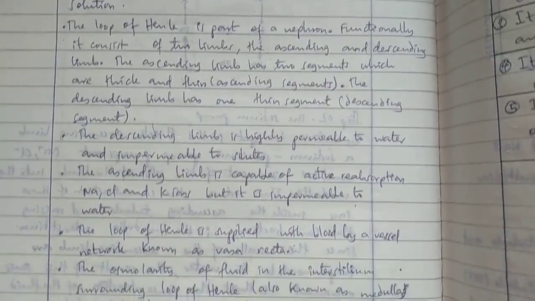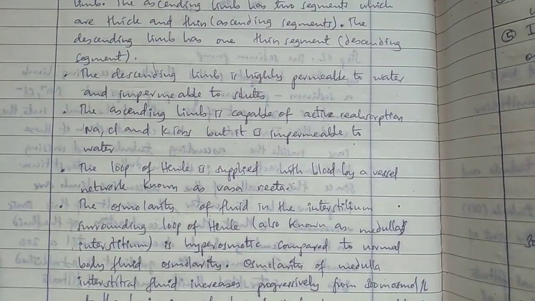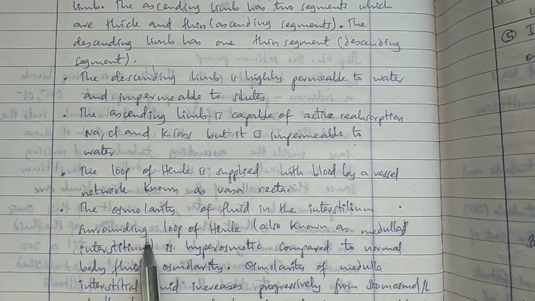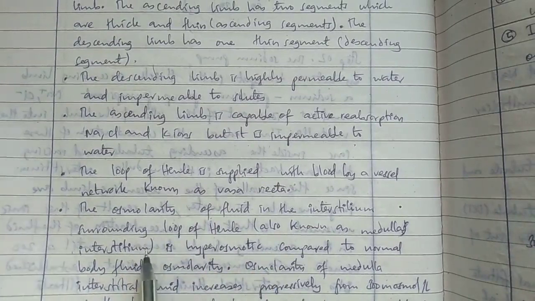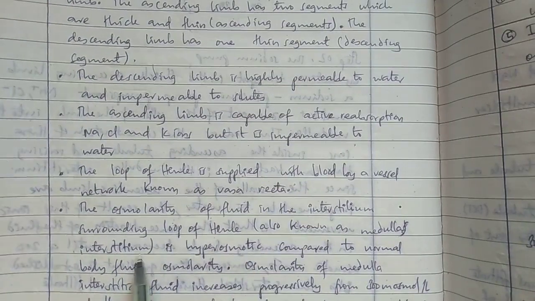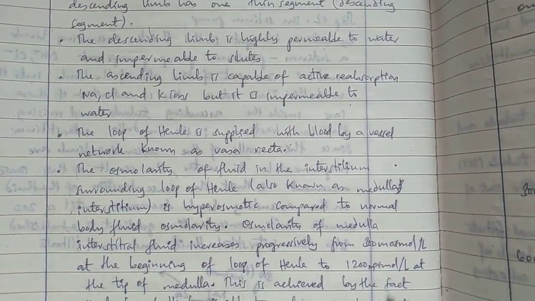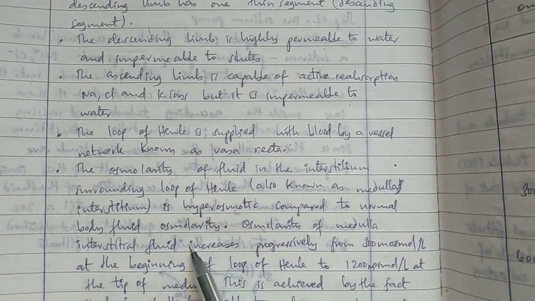The loop of Henle is supplied with blood by a vessel network known as the vasa recta. The osmolarity of fluid in the interstitium surrounding the loop of Henle, also known as medulla interstitium, is hyperosmotic compared to normal body fluid osmolarity.